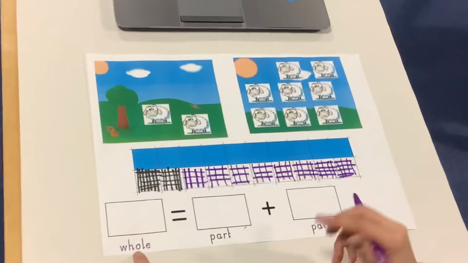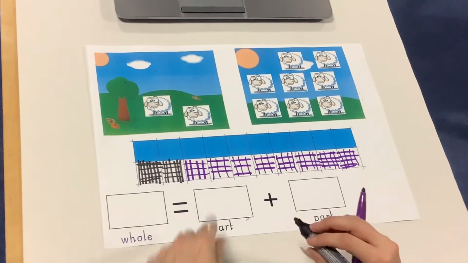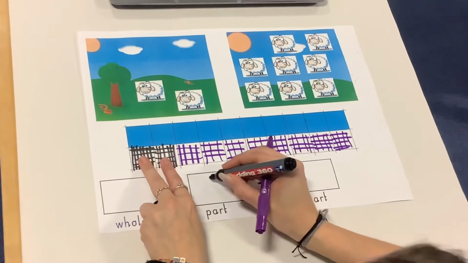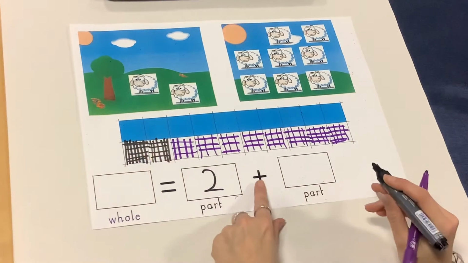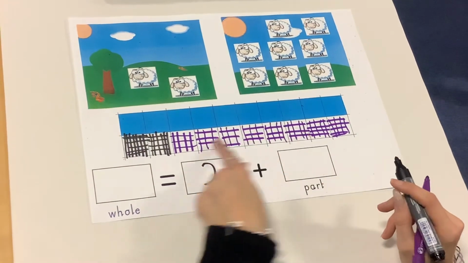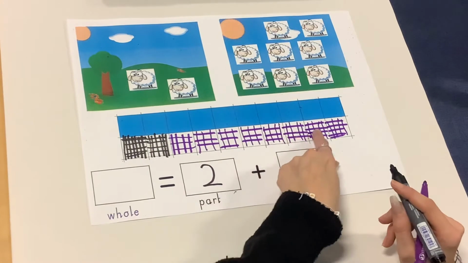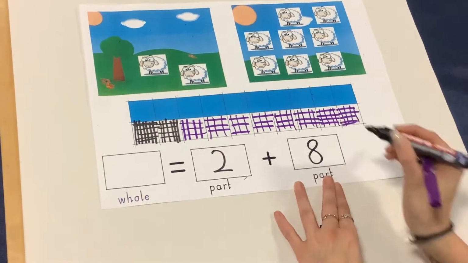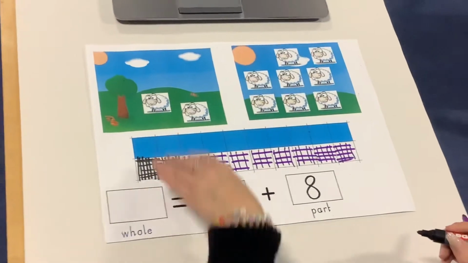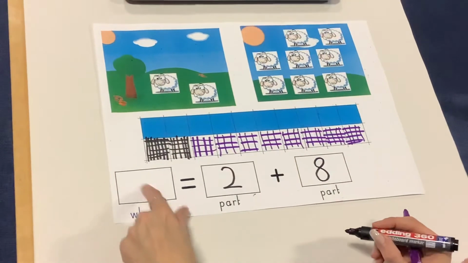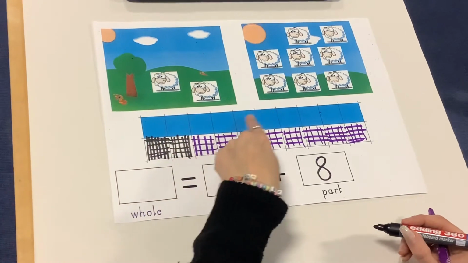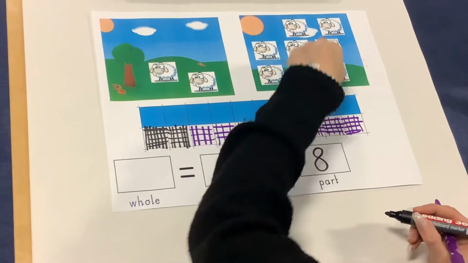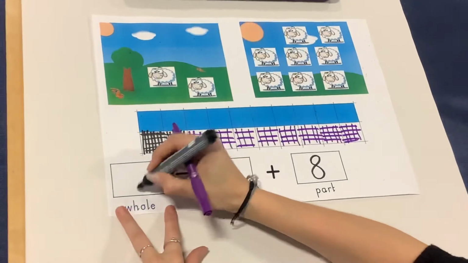That's right. And look, I'm going to fill my number sentence in, and I've got some things to help us here. So the first part, I've got 2, and I can check my bar model. Yep. And I'm going to add the other part, which is this bit. So 1, 2, 3, 4, 5, 6, 7, 8. Good to check sometimes, isn't it? Yes, because I've got to make sure that my numbers are matching this and matching this. And then my whole is 1, 2, 3, 4, 5, 6, 7, 8, 9, 10. I've got 10 sheep. You've got 10 sheep. You haven't lost any. Good.